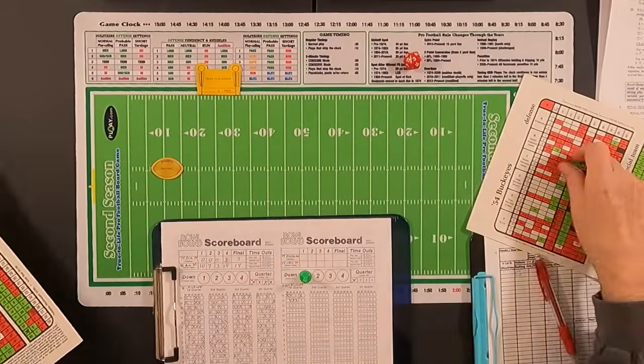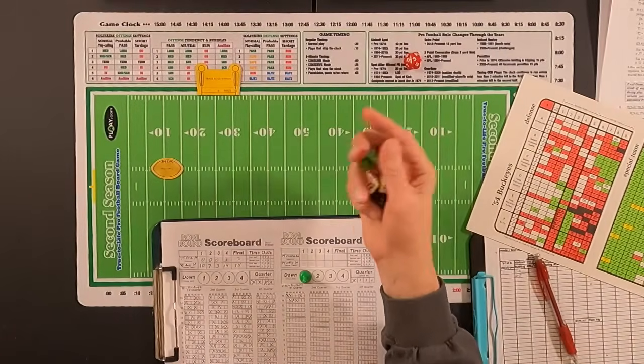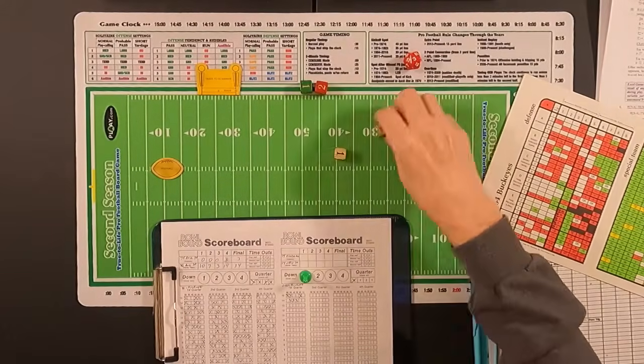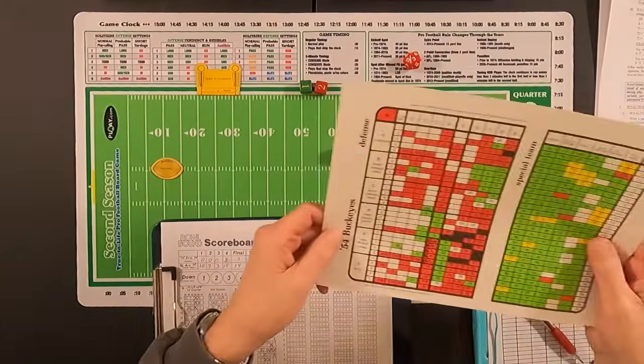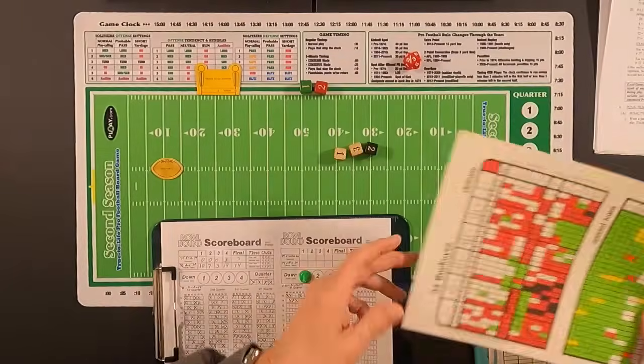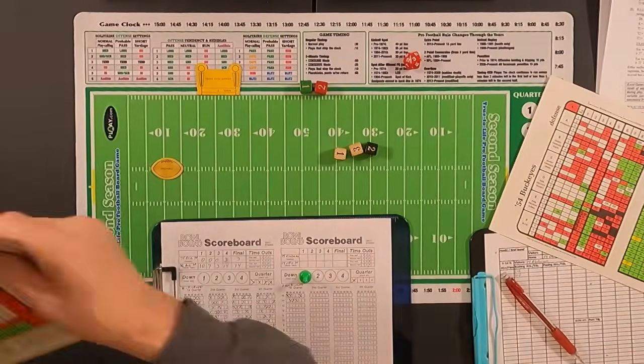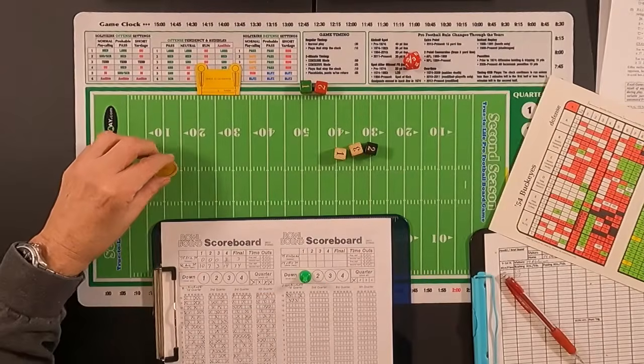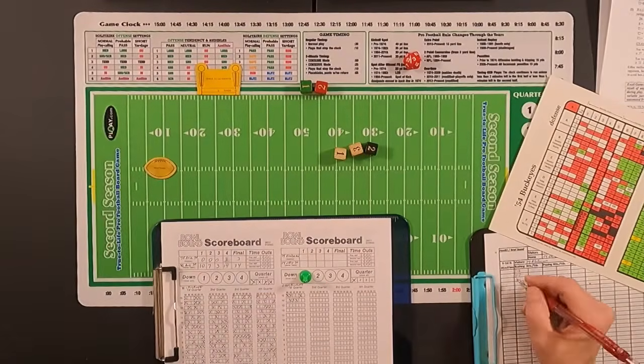I got pass prevent short. I got a 3, which is going to be nothing. And he got a 24. So yeah, 3, nothing. And 24 is -2. Okay, he lost 2 yards. So he runs, he gets -2.